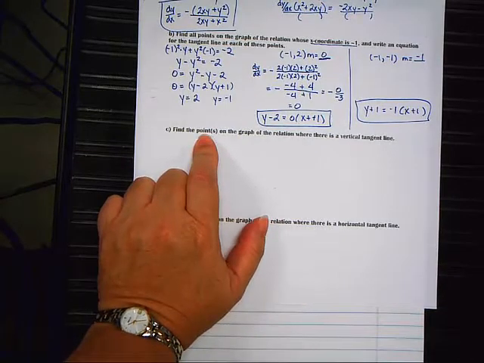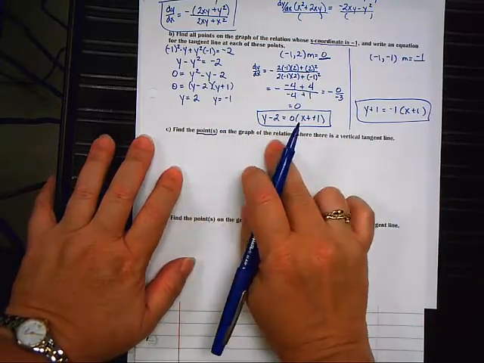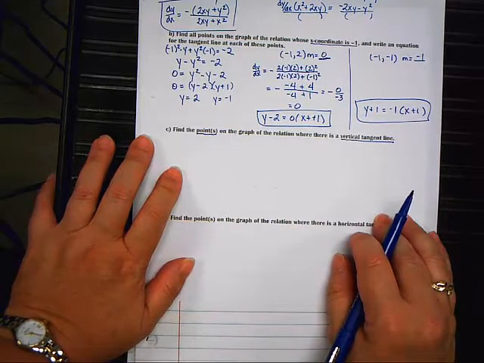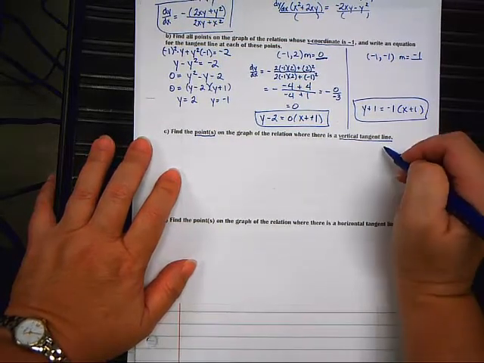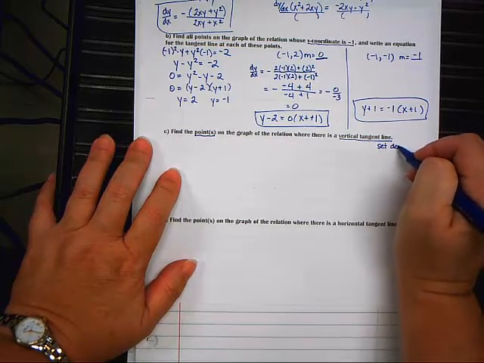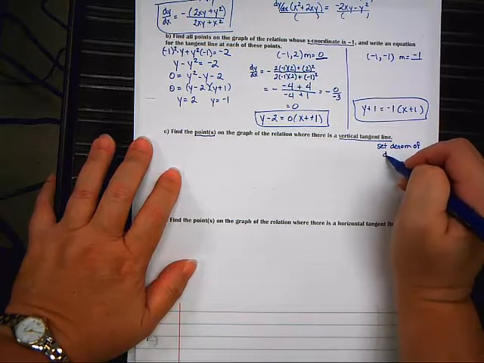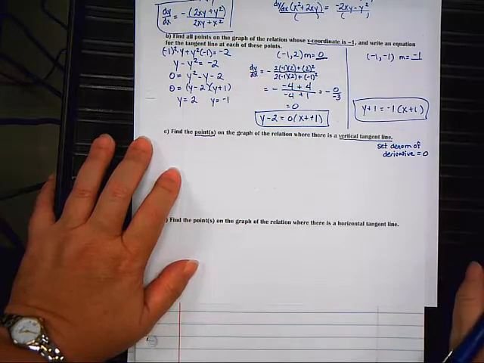Part C. Find the point or points on the graph of the relation where there is a vertical tangent. Last Thursday in the notes, I told you how we find vertical tangent lines. Does anybody remember what I said? Set the bottom equal to 0. Vertical is always the denominator. Okay, you set the denominator of the original or the derivative? The derivative. Well, in this case, it's easy to tell because the original doesn't have a denominator.